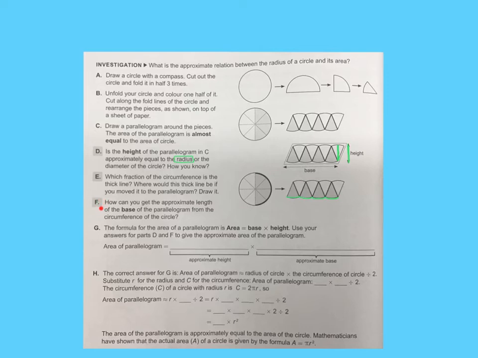Question F asks you, how can you get the approximate length of the base of the parallelogram from the circumference of the circle? Well, we've just noticed in question E that it's about half of the circle. The formula for the area of a parallelogram is area equals base times height. Use your answers for parts D and F to give the approximate area of the parallelogram.